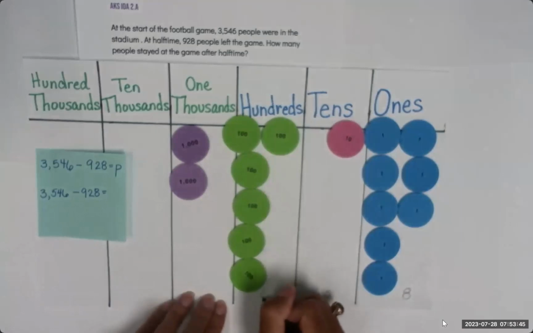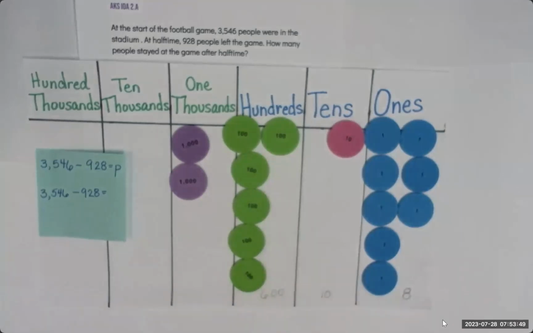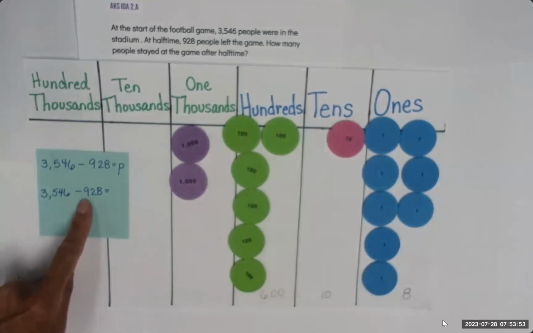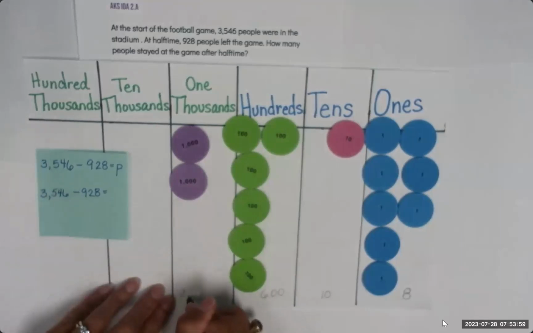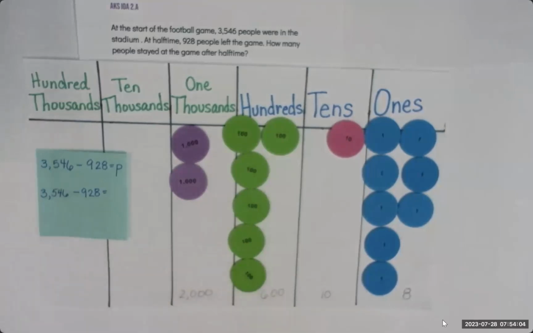So I'm going to write 600 to help me remember that. All right, so I wasn't subtracting any thousands in this problem. So I'm just going to write 2,000 here, since I just have that left as well.